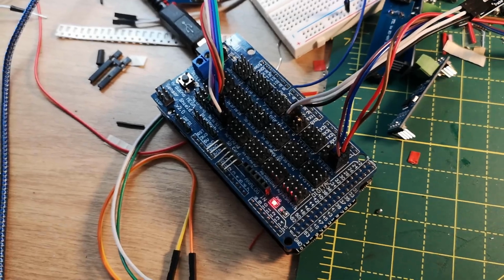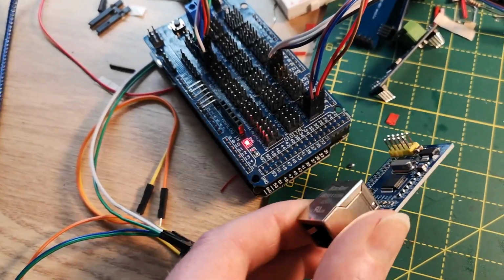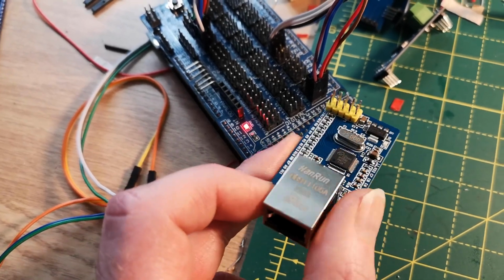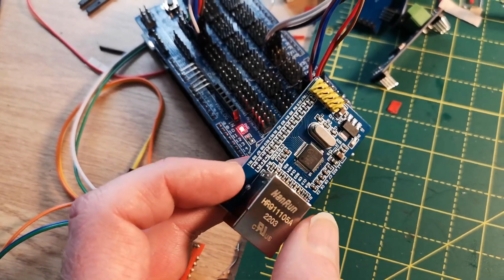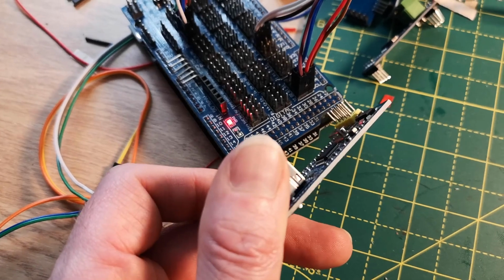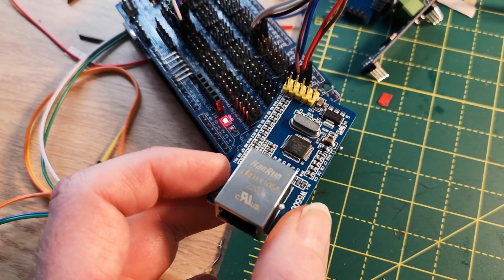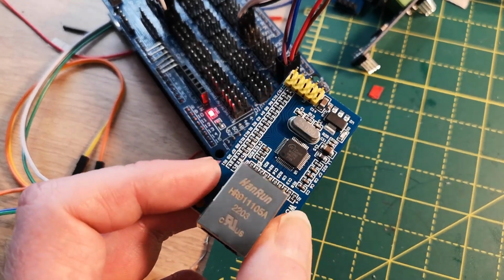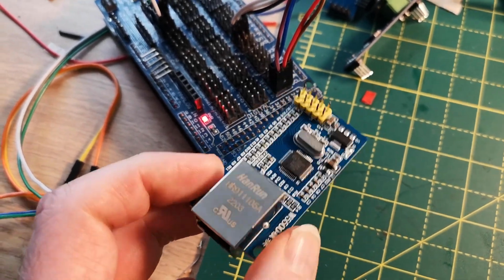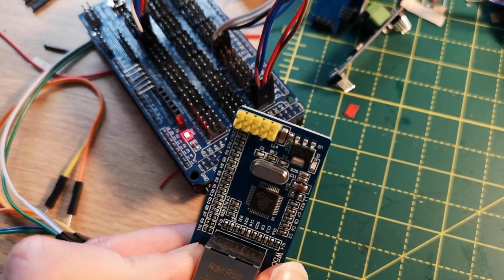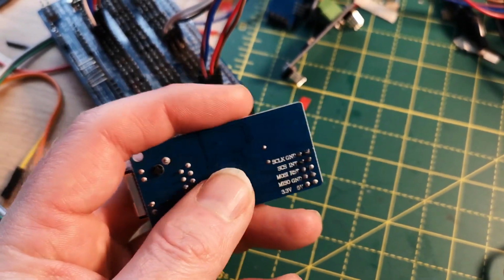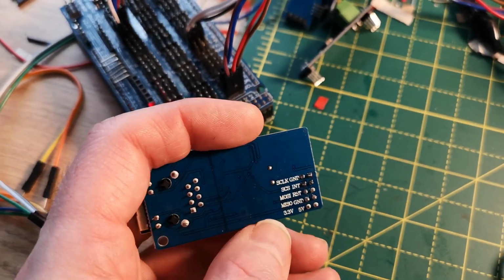There are, however, little Ethernet modules available for a relatively reasonable price. I think these were 3 for £21 or something like that. Much more expensive than the RS485 modules, but I'm hoping these will be a little bit less disposable than they were. So you get them, and they just have these pins here which plug into the Arduino. These are the pins for the Mega.